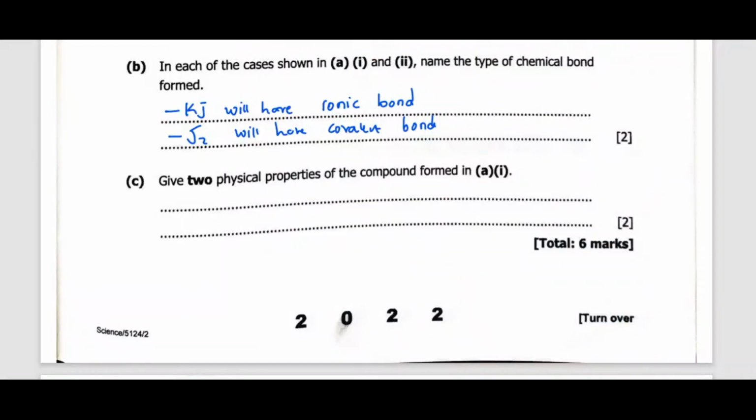Then for question C, give 2 properties of the compound formed in A1. So A1, we said it's an ionic compound. So what are the physical properties of an ionic compound? The first one, they conduct electricity when in molten state.